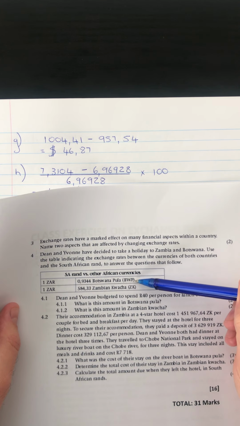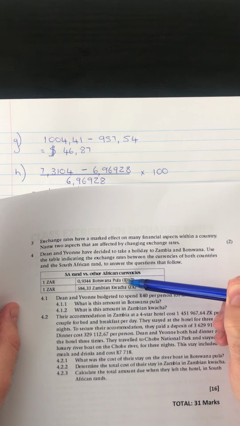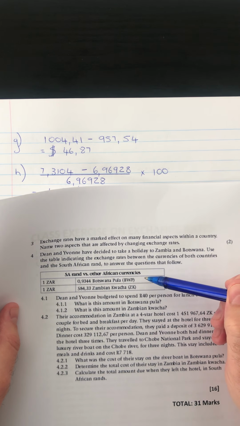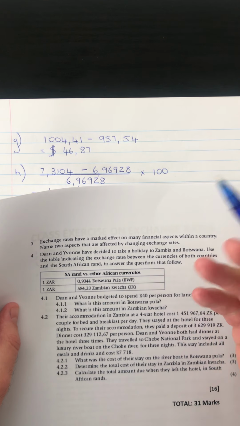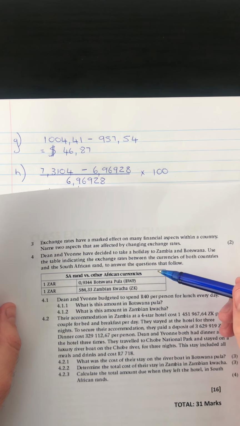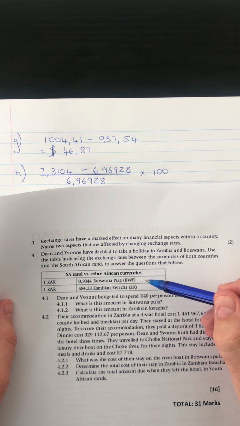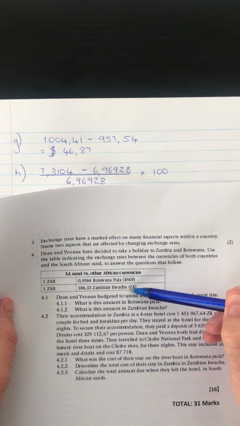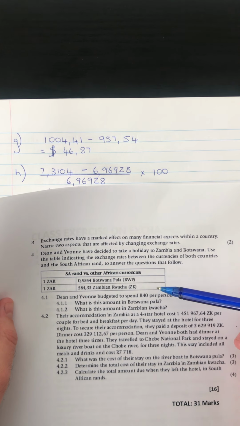In brackets we'll just abbreviate BWP. You don't have to know all the symbols of these currencies. Just when you do write down an answer in a particular currency, just write down the abbreviation of the currency next to your answer. Right, so this will be given as ZK for Zambian kwacha.